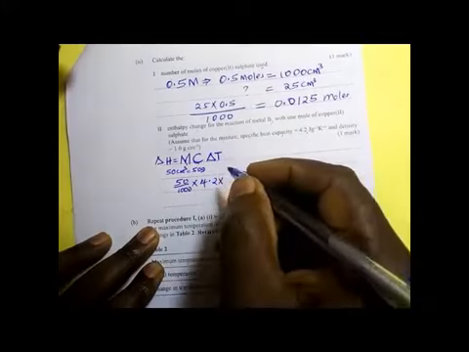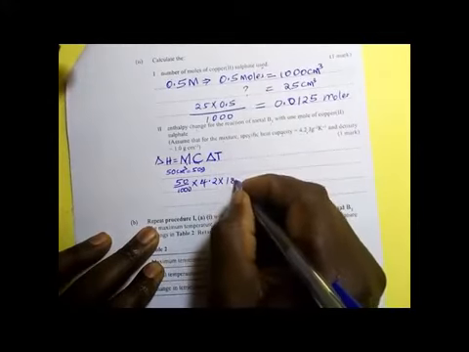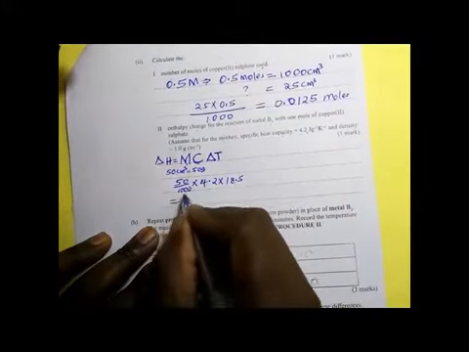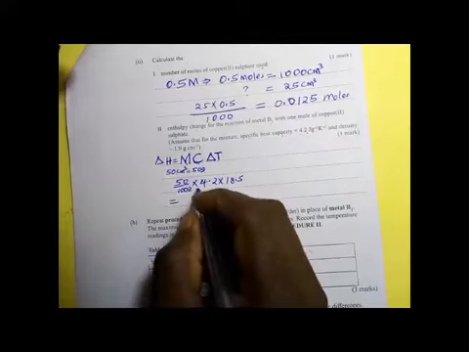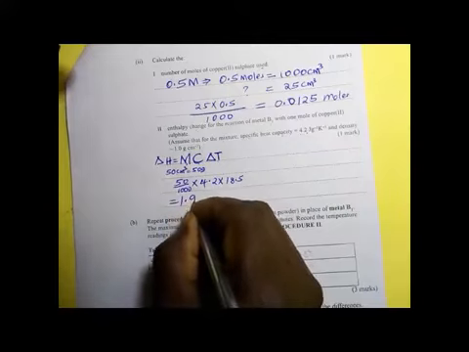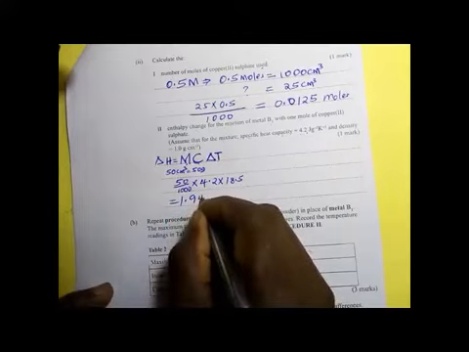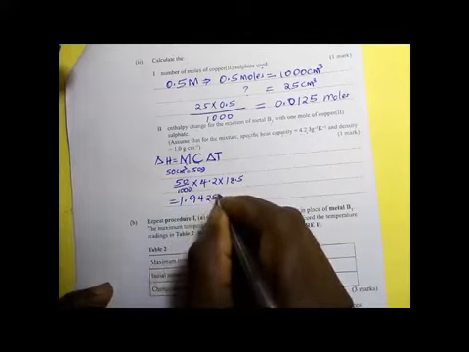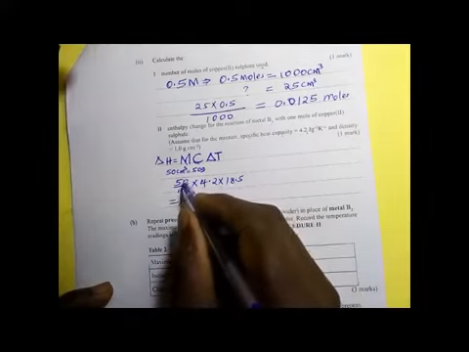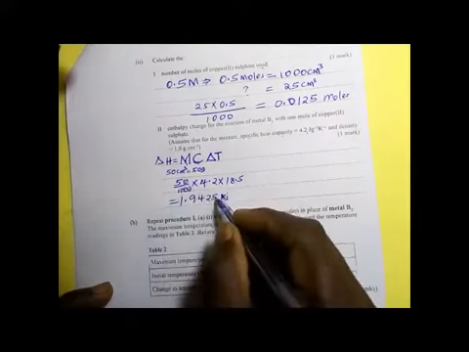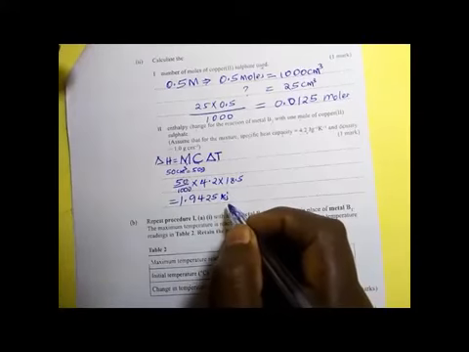Our temperature change was 18.5, and you multiply this, use your calculator, and it will give you 1.9425 kilojoules. We have used mass in kilograms, therefore we are going to have kilojoules.